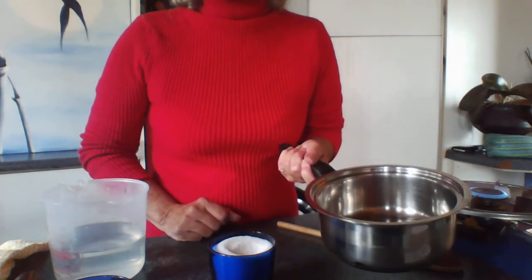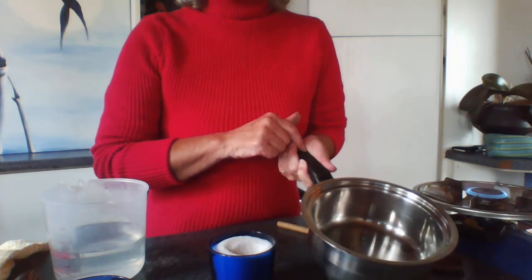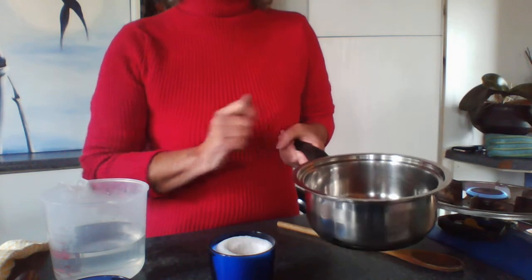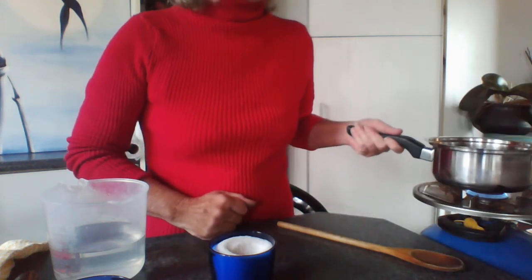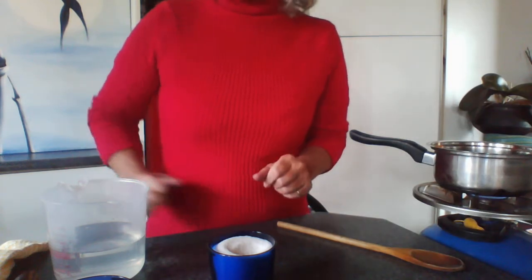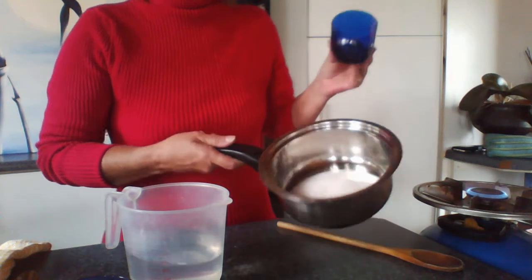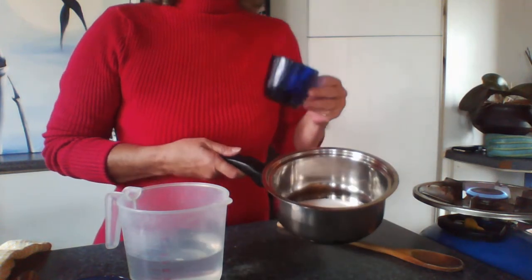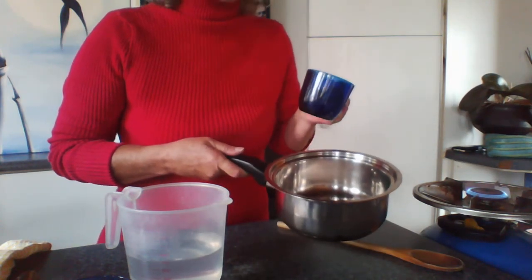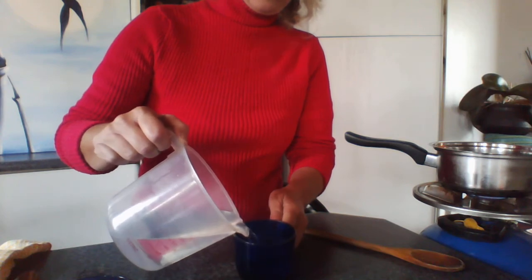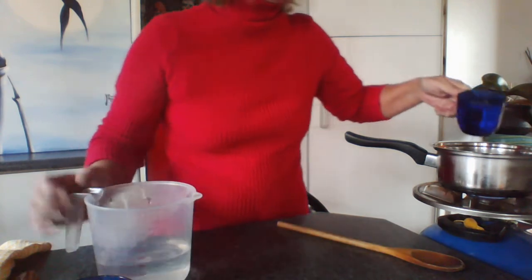That's why I'm going to use this pot. Remember, we also in grade 5 looked at the conduction of heat. That's why my pot has a special handle. Good. In there, I am going to add a whole cup of sugar. Now that's a lot of sugar. You can use less, but then you have to use less water. Into that, I am going to add the same amount of boiling water.